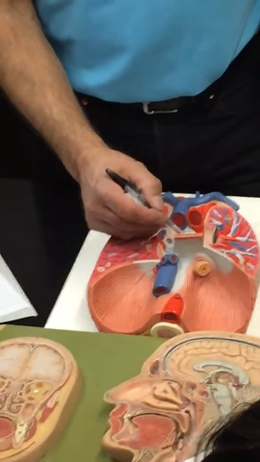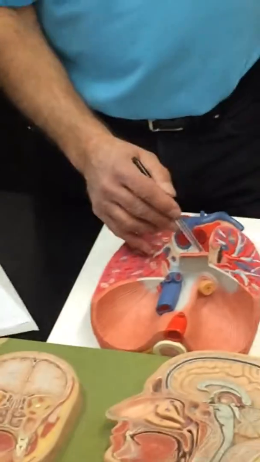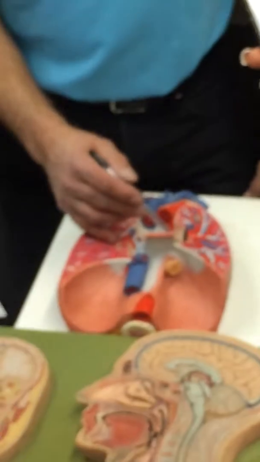So this surface is called the mediastinal surface. However, this depression where the apex of the heart would rest is called the cardiac notch. So if I ask for the depression, it's the cardiac notch. If I ask for the layer, it's the mediastinal surface.